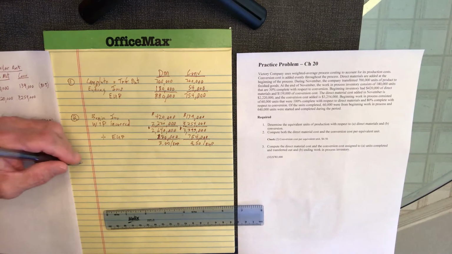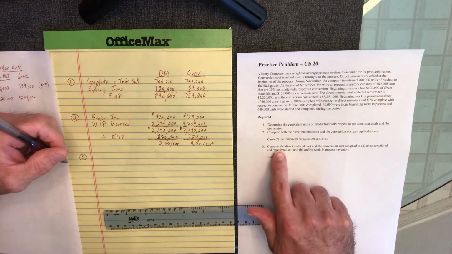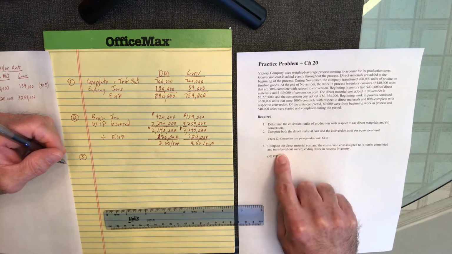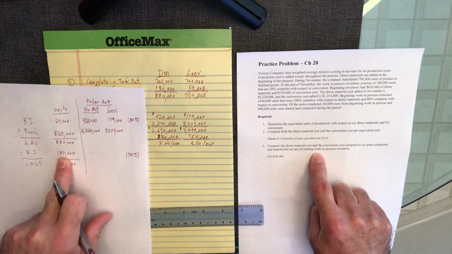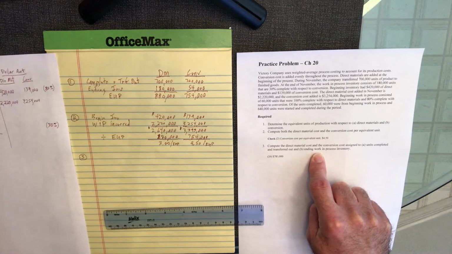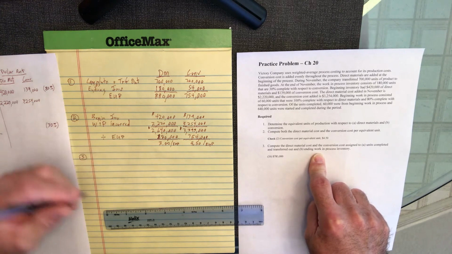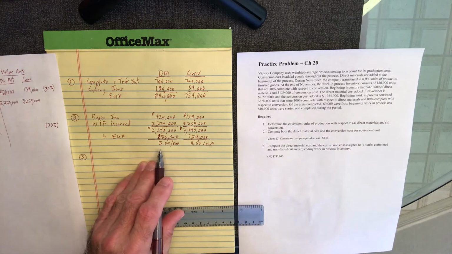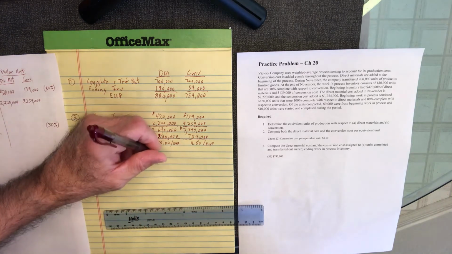Alrighty, good. So number 3 is going to ask for just that. Compute the direct material cost and conversion costs assigned to units completed and transferred out, which is the 700,000, and ending work in process, which is 180,000. These are in units. Okay, so let's start first with 700,000, and 700,000 times $3 is going to give me 2,100,000 in direct material.